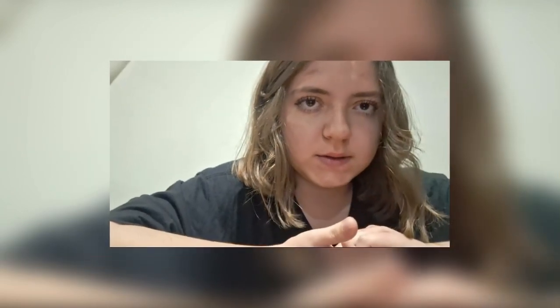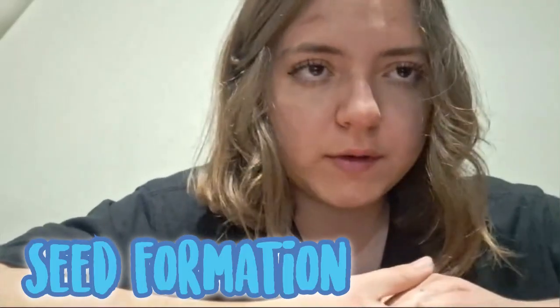Pollination. Pollen grains contain sperm cells that are transferred from the male reproductive organs to the female reproductive organs of flowers. This can occur through various agents, such as wind, water, or animals. Seed formation. After fertilization, the ovules develop into seeds, each containing a new plant embryo. These seeds germinate and grow into a new plant.